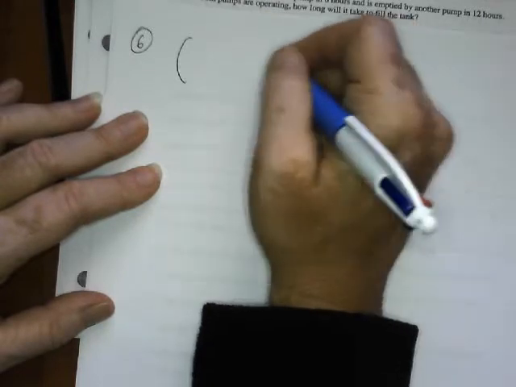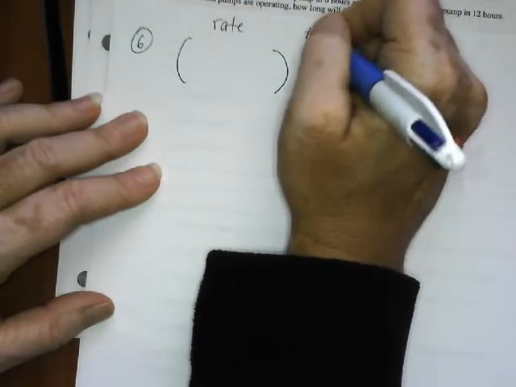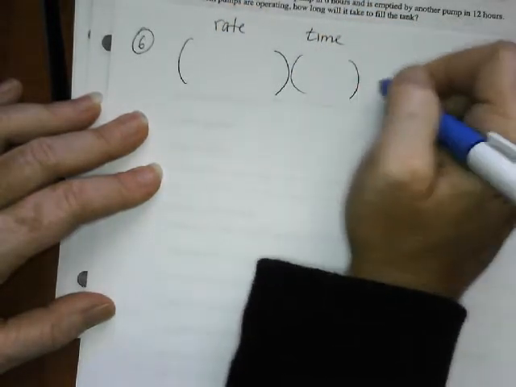So number 6 is about a water tank. The water tank is filled by 1 pump in 6 hours and emptied by another pump in 12 hours. If both pumps are operating, how long? So this one's a little more interesting. I know that rate times time equals jobs.